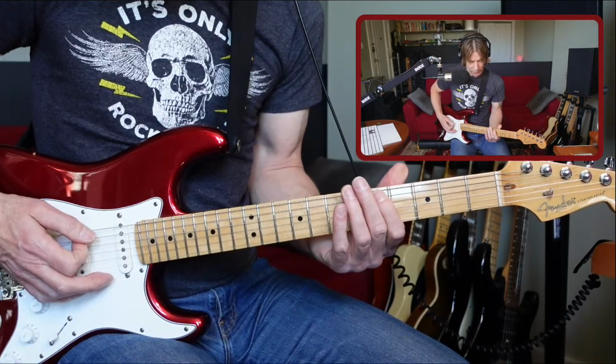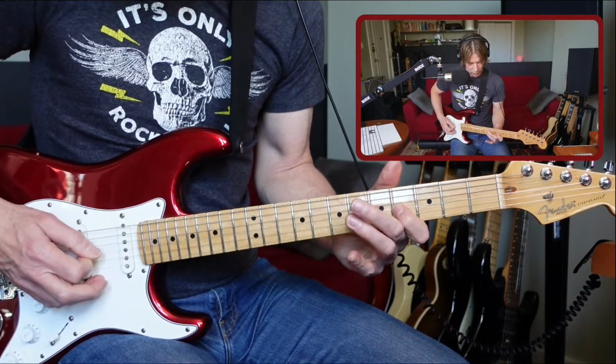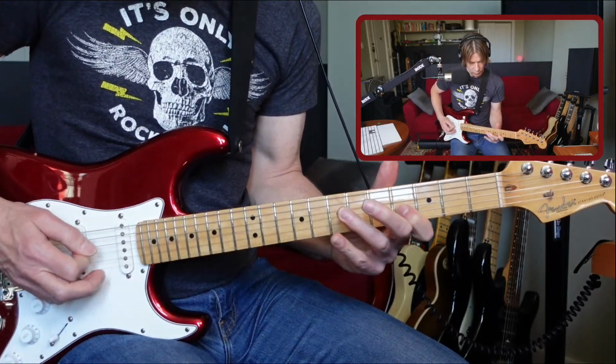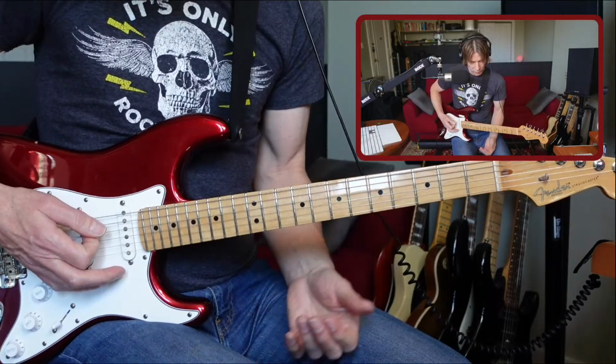So you can play this shape over this chord.